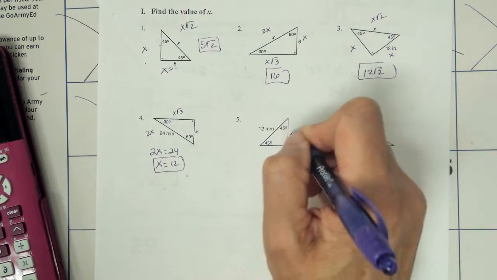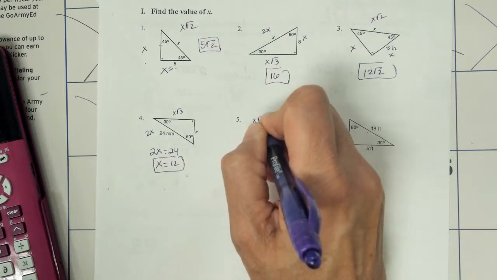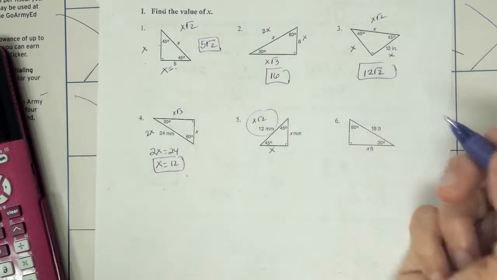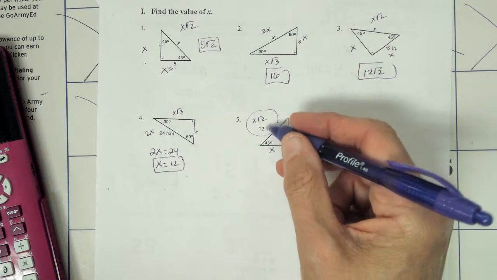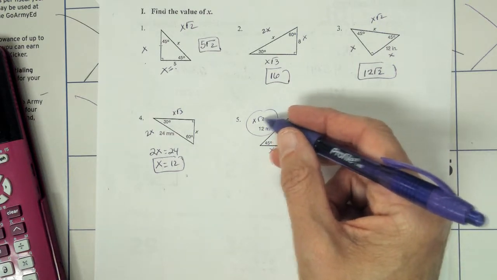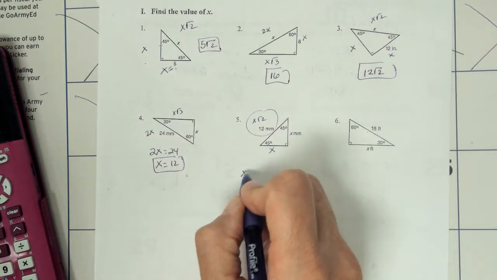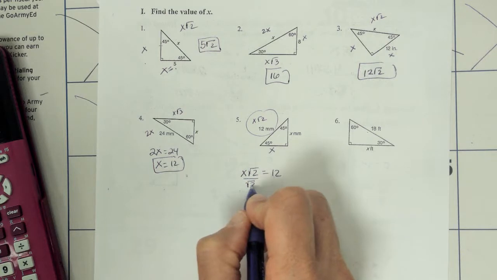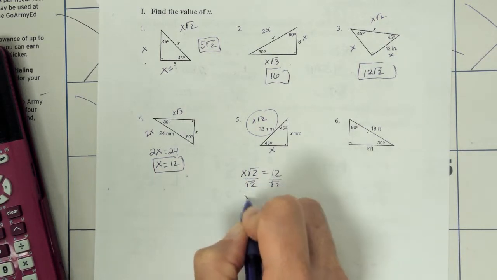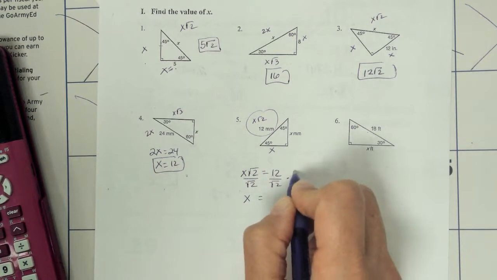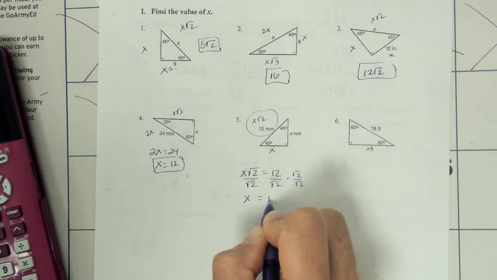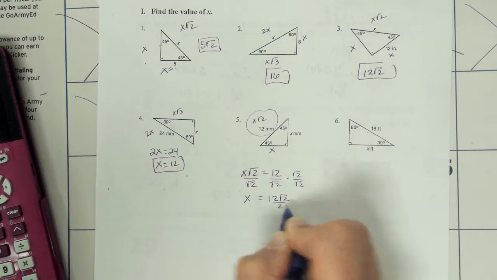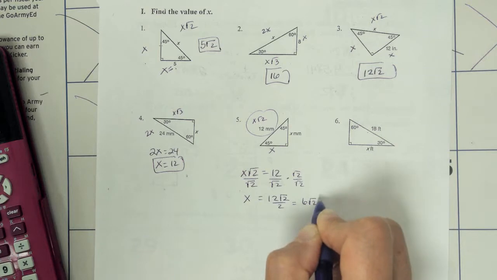So there you go. So this is x, x, and x radical 2. So I need to write an equation with the given side and what I know this side is equivalent to in terms of the ratio. So x radical 2 equals 12. I'm solving for x, so I divide both sides by radical 2. So I get x equals, I have to rationalize. So 12 radical 2 over 2, which is 6 radical 2.